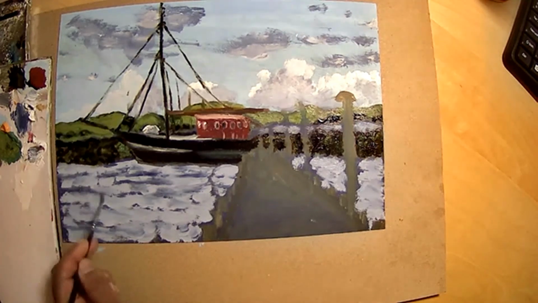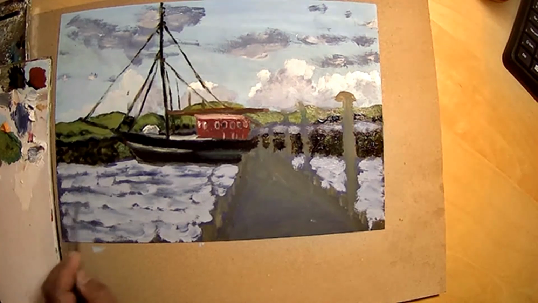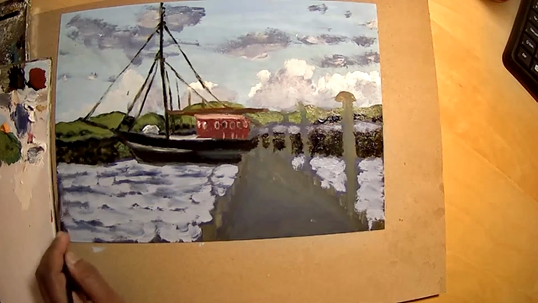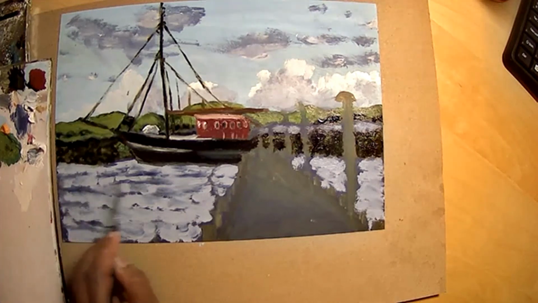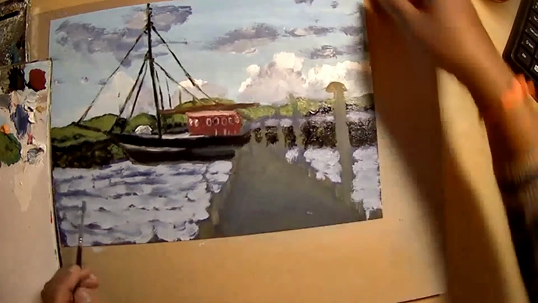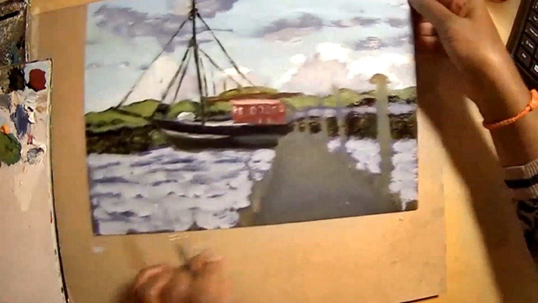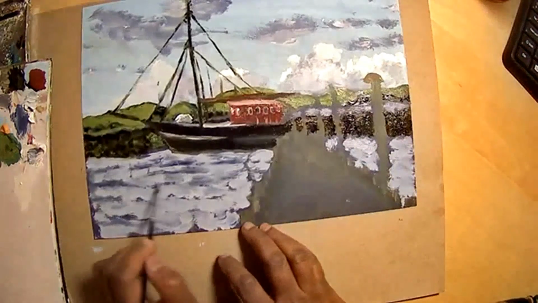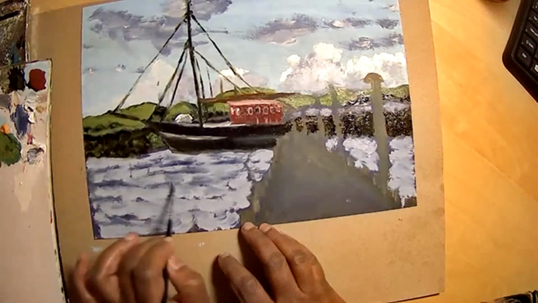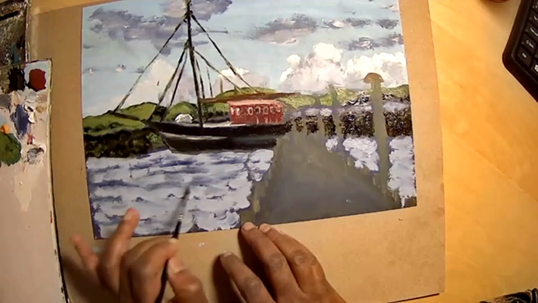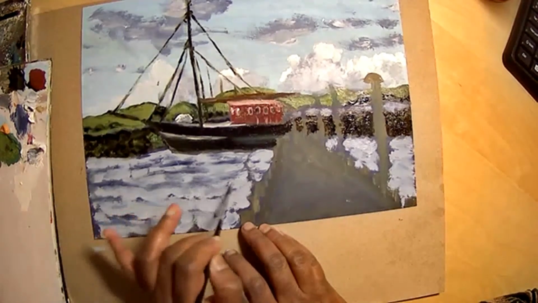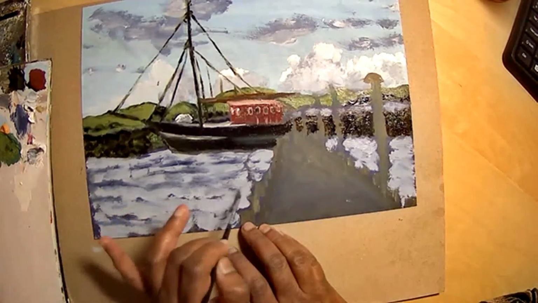Yeah. So it's starting to turn into something. And when you are doing this, be very sure that this is covering the entire space as a second coat or third coat, whatever layer that you are doing.